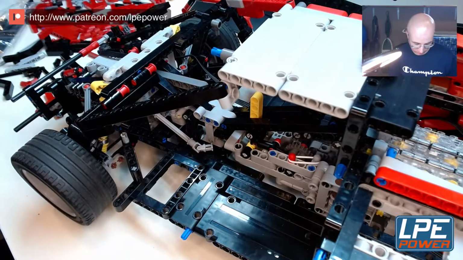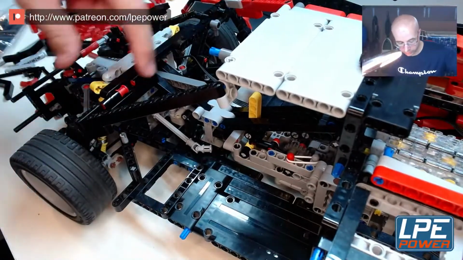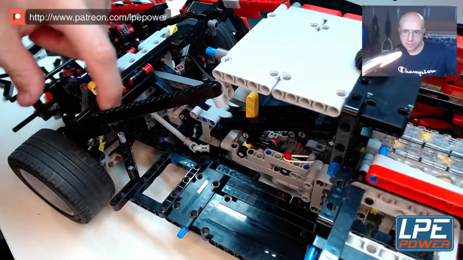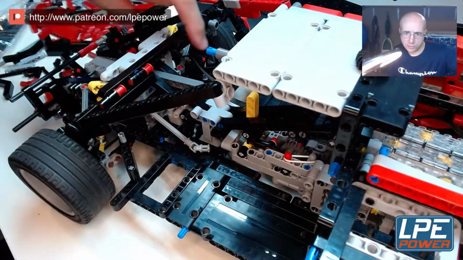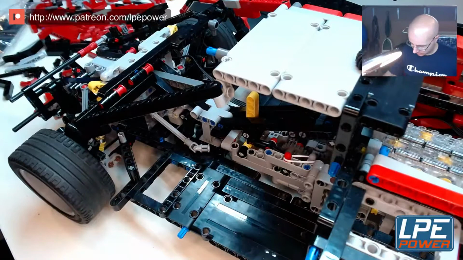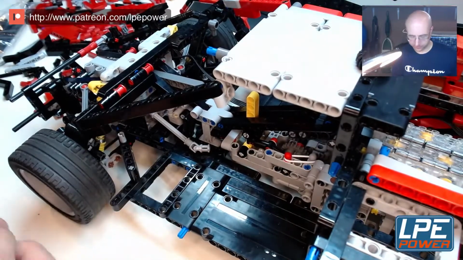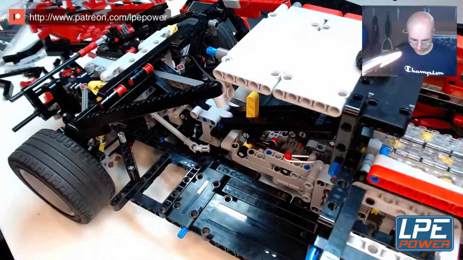That was the goal, of course. And yeah, so we are going to take this lift arm here. We are going to stretch it all over to the other side, and if we are lucky, we can attach this here to the lower part here somewhere. If we are lucky.